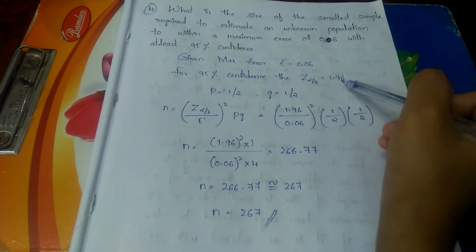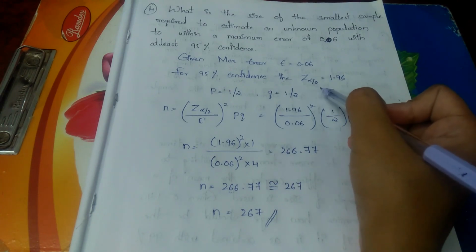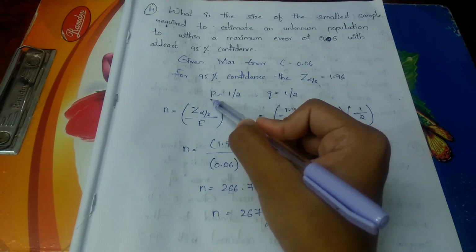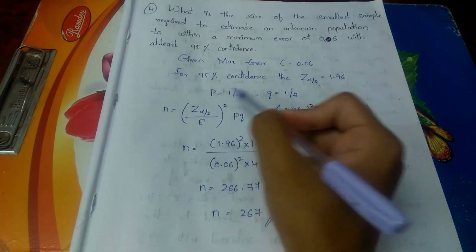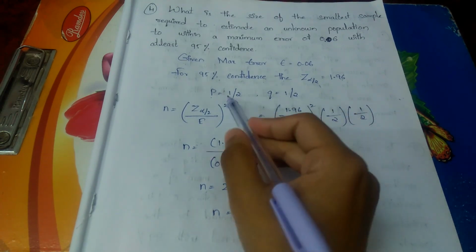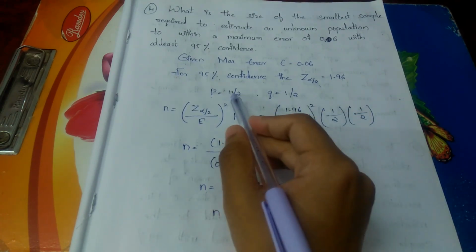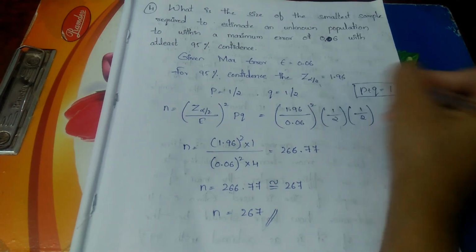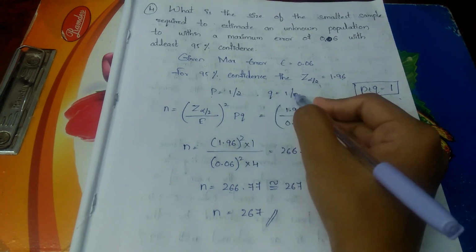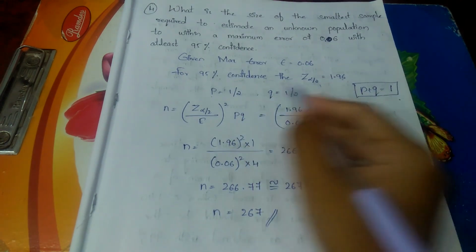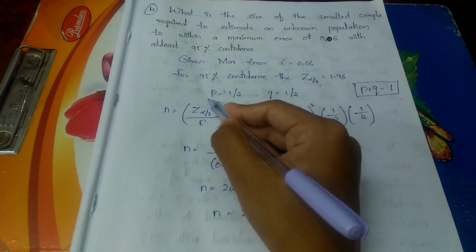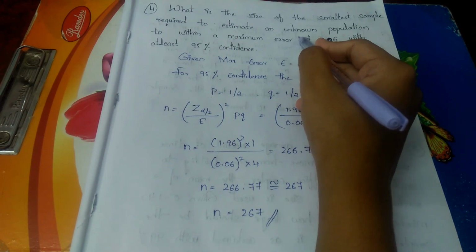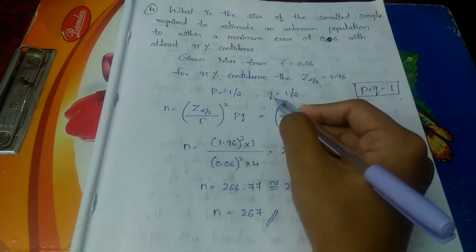So this is the value for the z alpha by 2, and whenever the population proportion is not given, we have to take it as 1 by 2. So p and q, that is 1 by 2 and 1 by 2. So when you add, the formula is p plus q is equals to 1. So when you add 1 by 2 plus 1 by 2, you will get 1. So we are equally proportioning the p and q. So if the p value is not mentioned in the problem, then you have to take it as 1 by 2 and the q as 1 by 2.